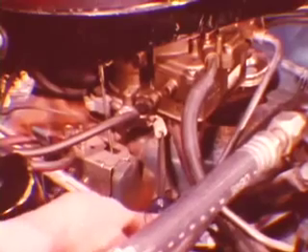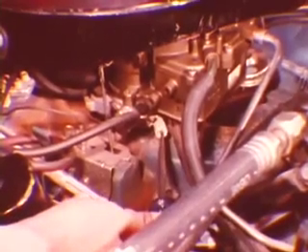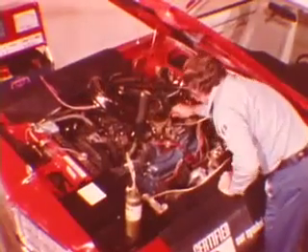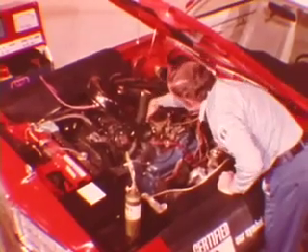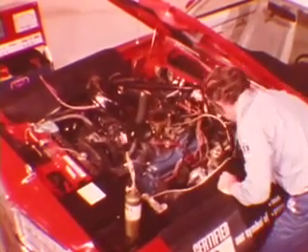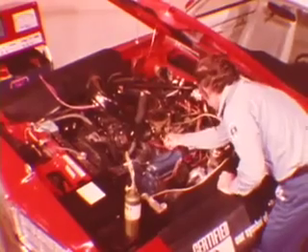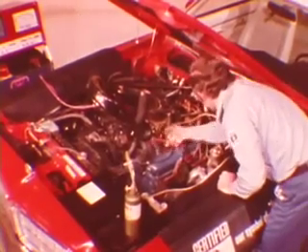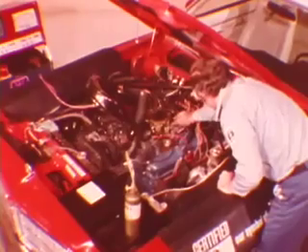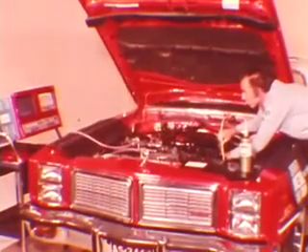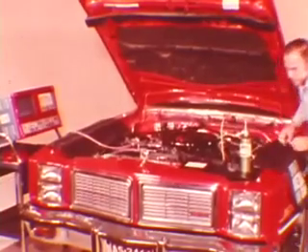To get a smooth idle, you may have to try one screw in and the other screw out. If that doesn't work, try the reverse. If you get a mixture that's much too lean or too rich, you may have to remove the limiter caps. But before you do, look for leaks at the carburetor gaskets or hoses, which could give you a false indication of leanness.